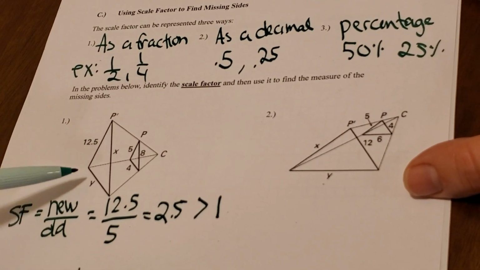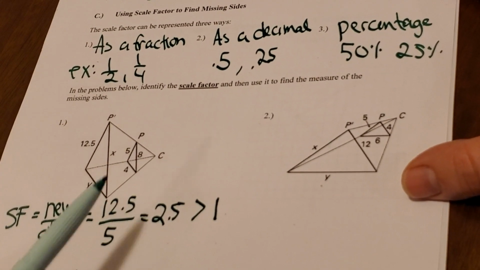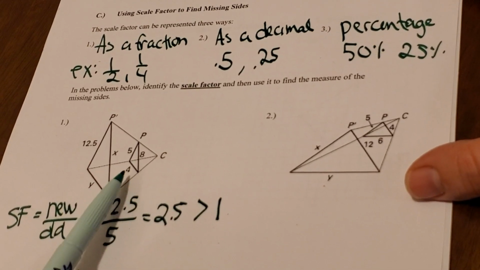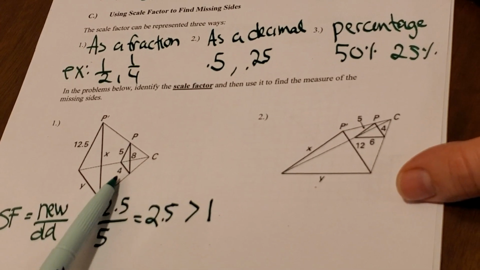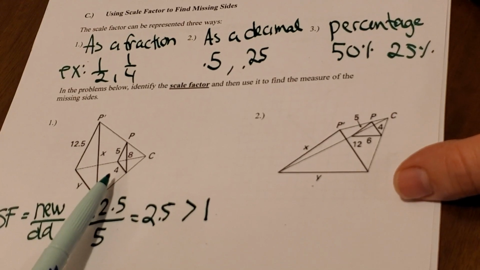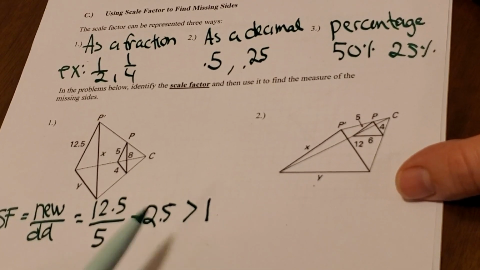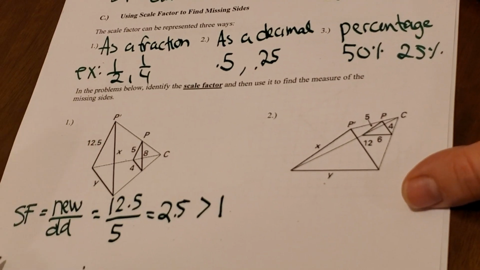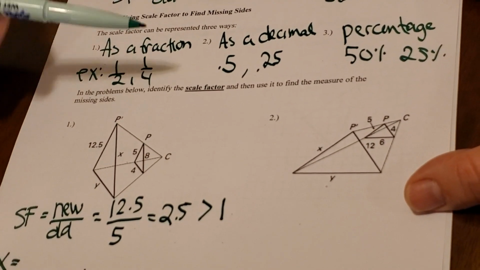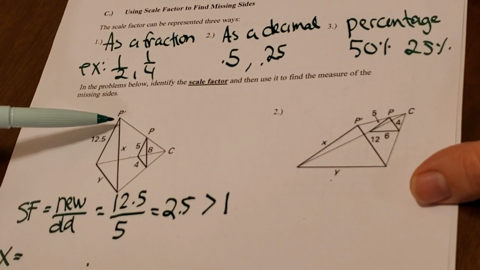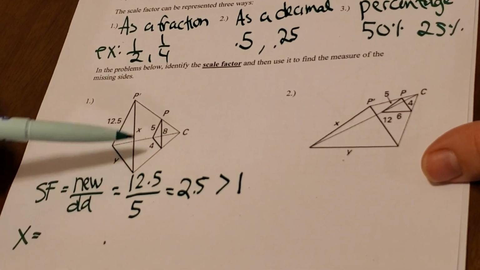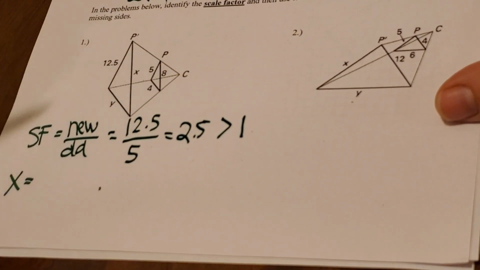So to get our side lengths, that means that we have taken the pre-image and multiplied each side length by this scale factor. So to get X, this length corresponds to 8 in the pre-image.